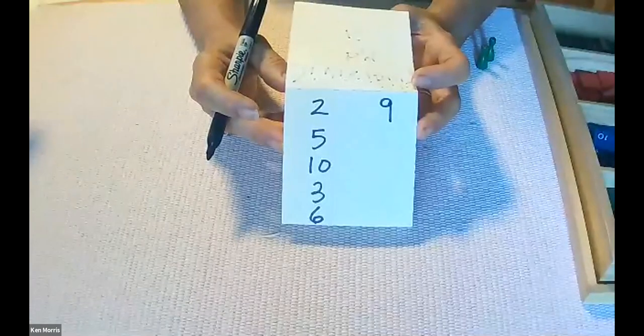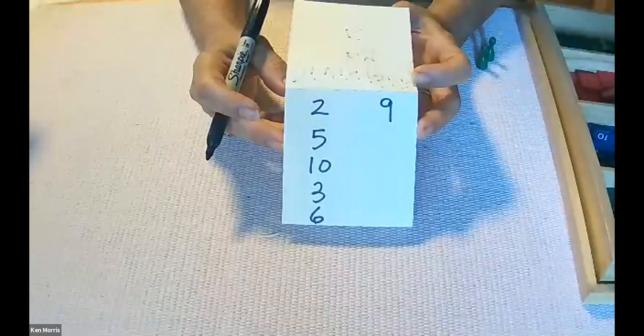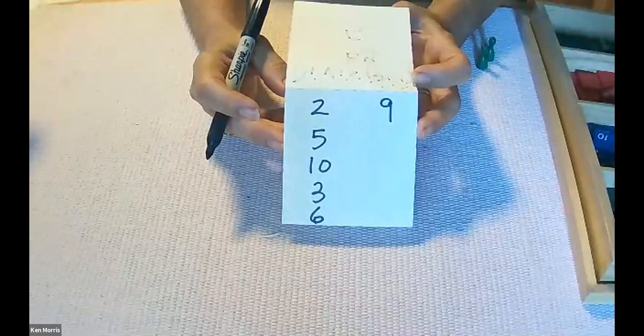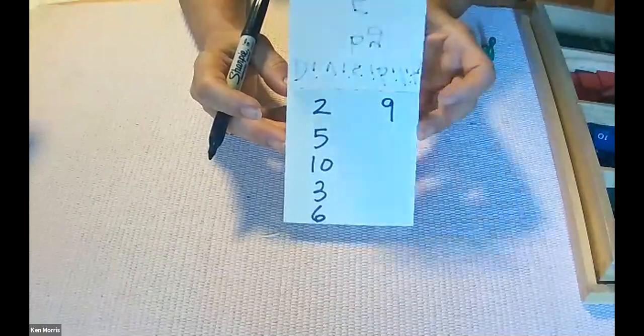Now today we're only going to do 2 and 5 because you'll get the pattern. And then if you would like, you can practice with some of the others. Okay, can I move on? Are we good? Okay. Divisibility by 5.